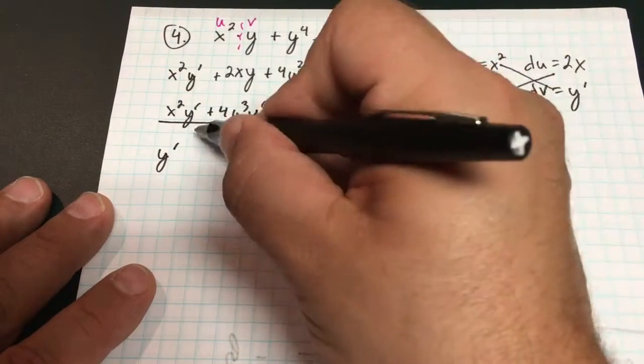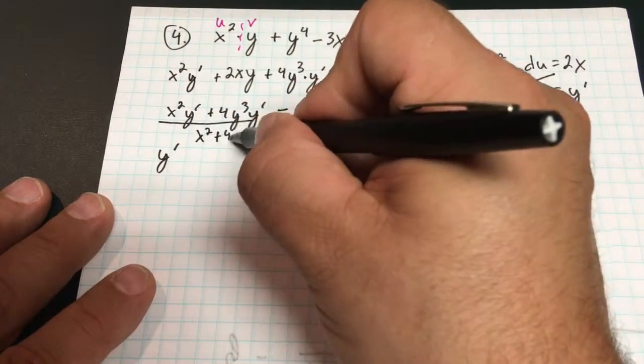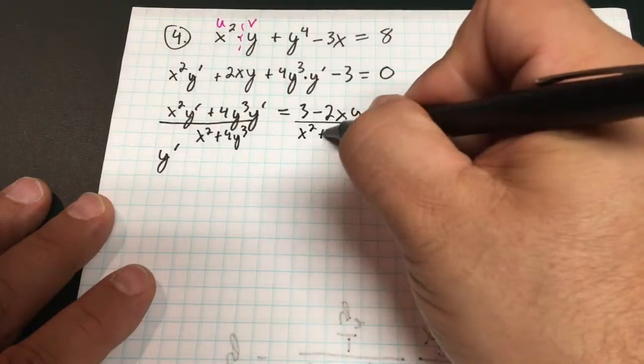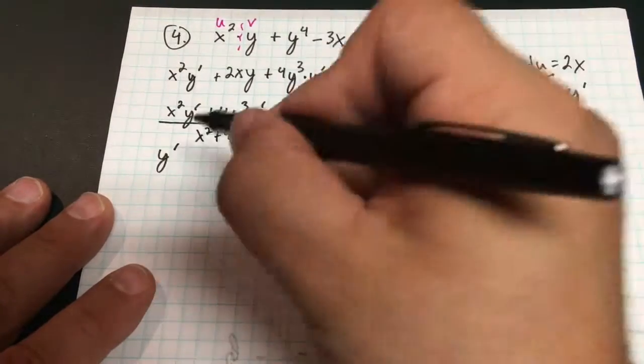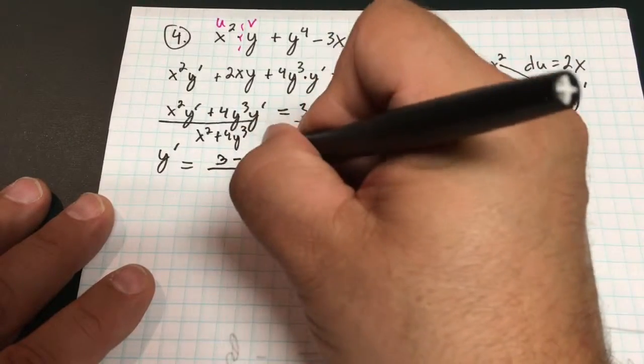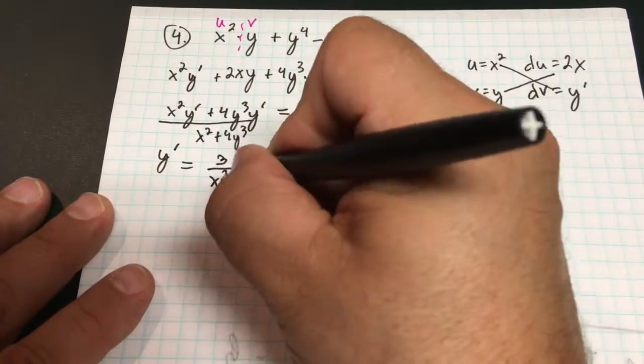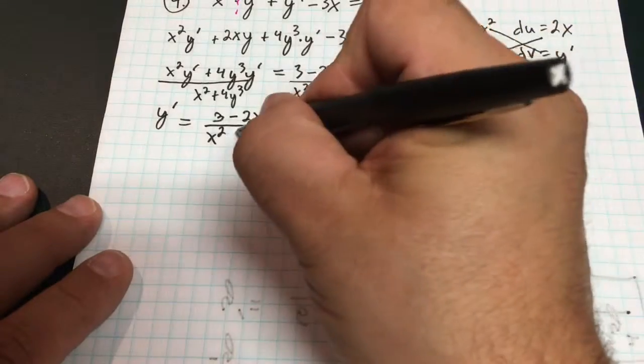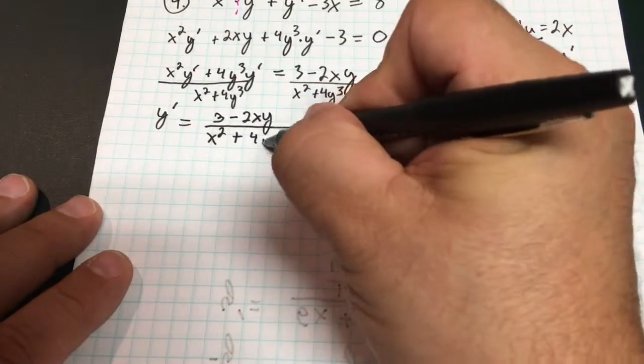So I'm going to divide both sides by x squared plus 4y cubed. And that will be my final answer. So y prime equals 3 minus 2xy over x squared plus 4y cubed.